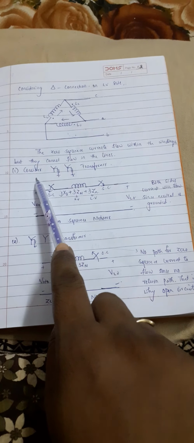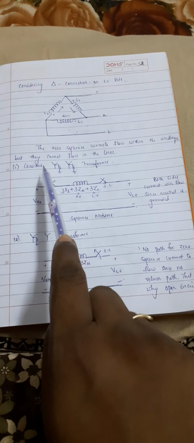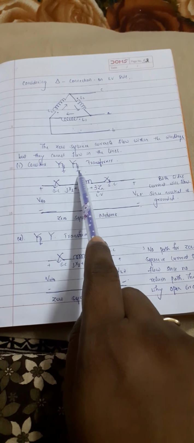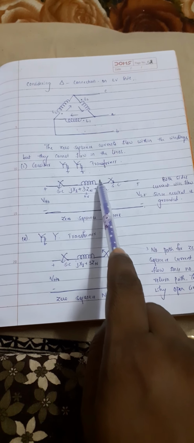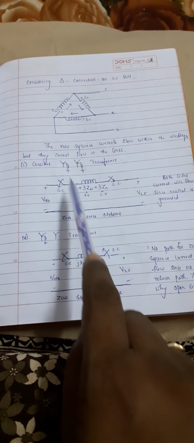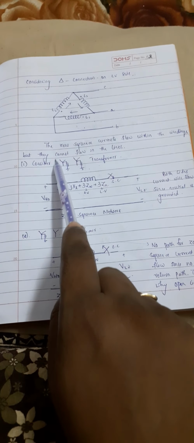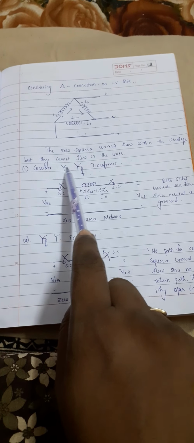The first one is star transformer with neutral grounded, that is, on both HV side and LV side the neutral is grounded. The actual reactance of the winding is jXL. Now if you consider the HV side, it is star with neutral grounded.